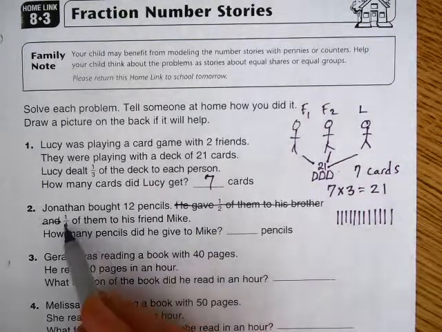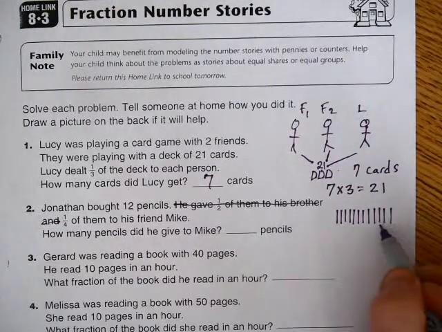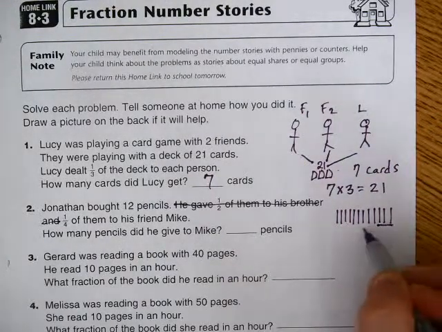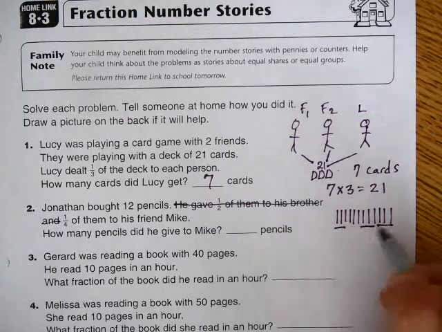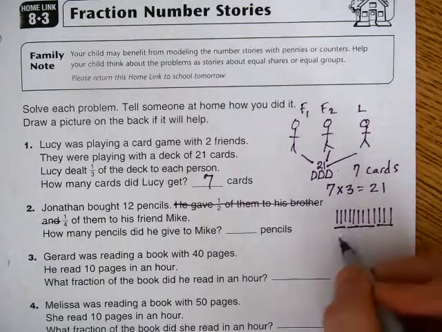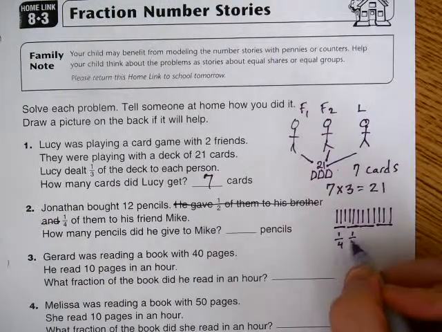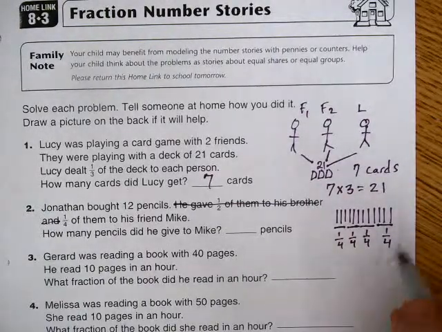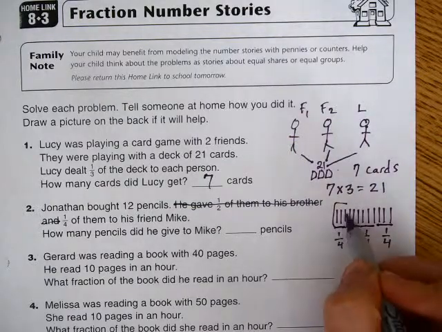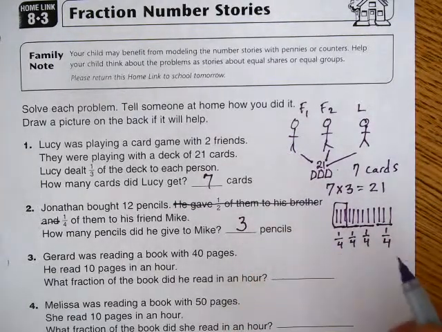Well, this means we have to split this up into 4 groups. If I split 12 up into 4 groups, I'm going to have 3 pencils in each group. This is 1/4, this is 1/4, this is 1/4, and this is 1/4. That means he gave Mike 3 pencils.